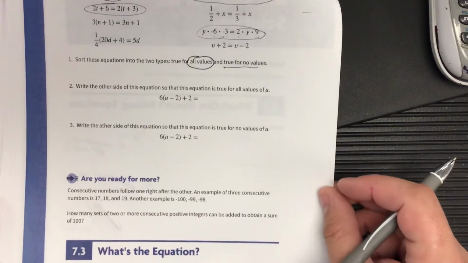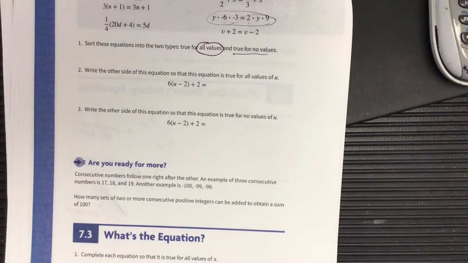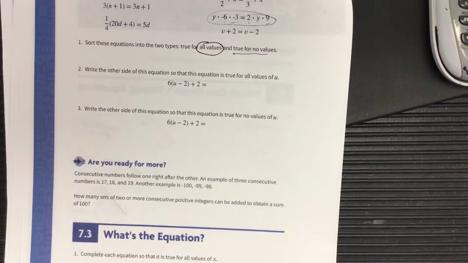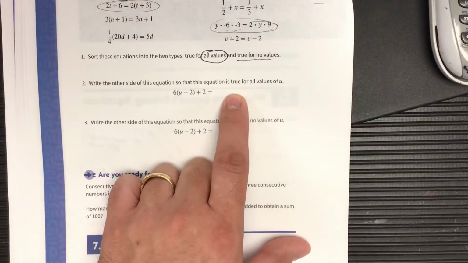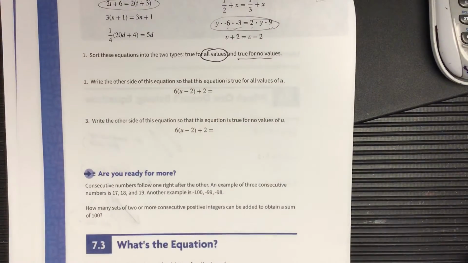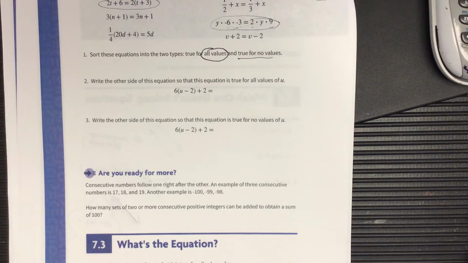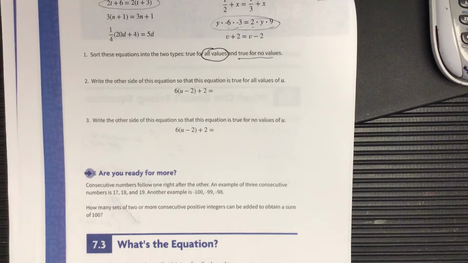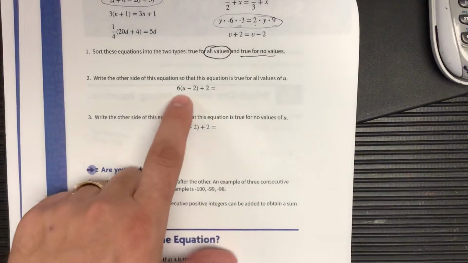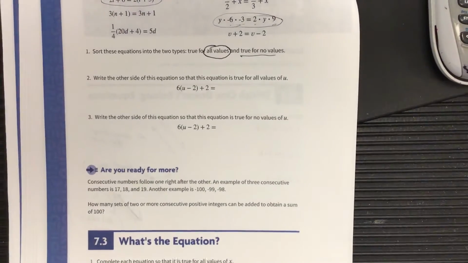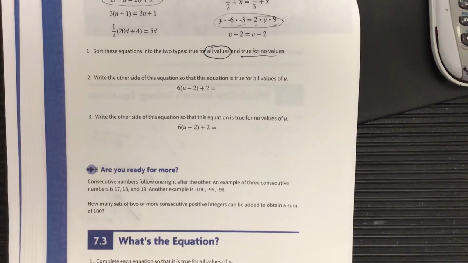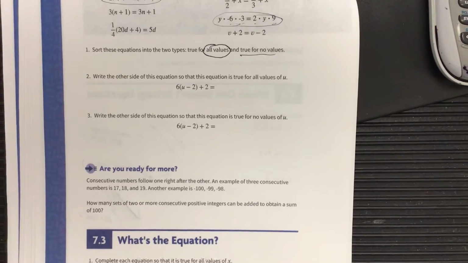Question number 2. Write the other side of this equation so it is true. So why don't you try it? You write something on the right side of the equation that is the exact same as the left. Okay, and don't just write the exact same thing, please. If it was me, I would distribute and simplify it, and then that's what I would write down.